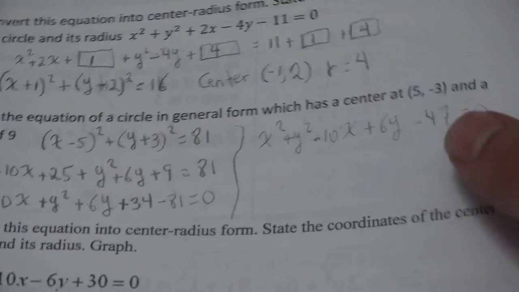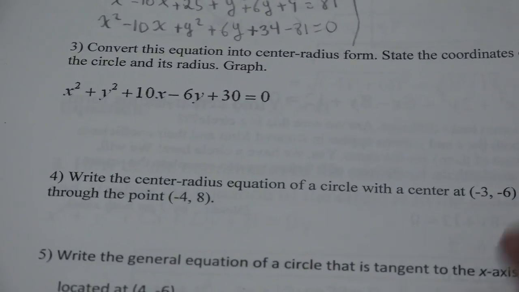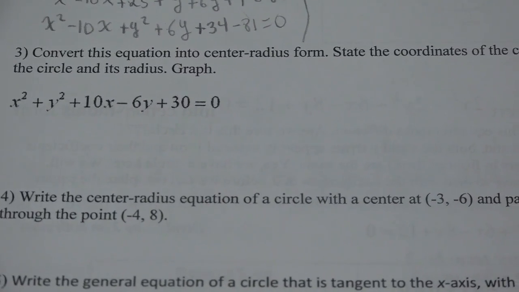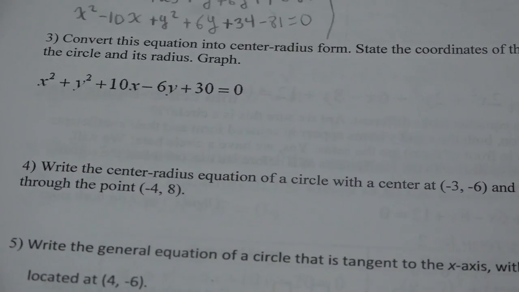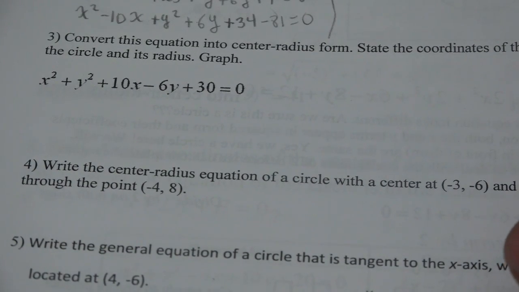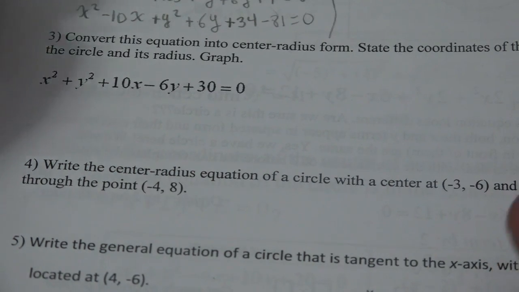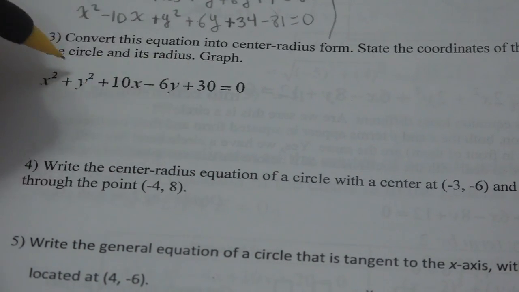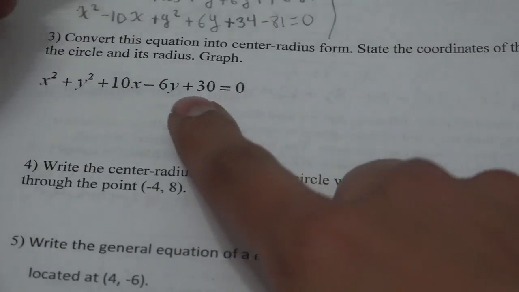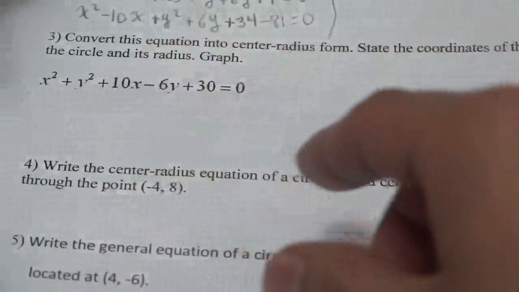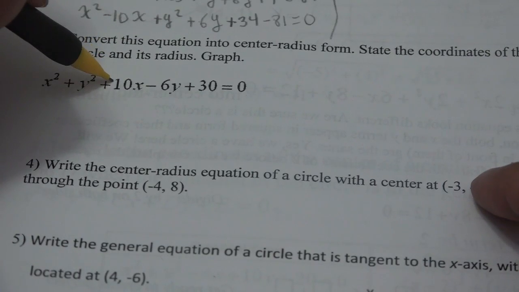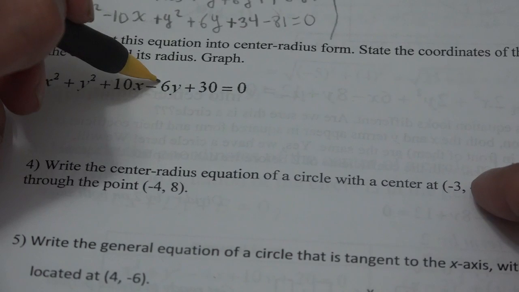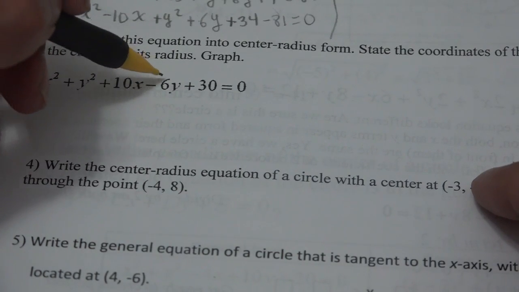Good, right? Okay then, what about this one? What does it say? I'm supposed to convert this into center radius form, meaning the center and the radius. So again, I follow the method of completing the square. I already know the center is going to be 5, -3.